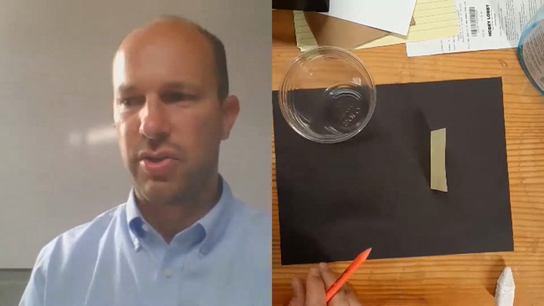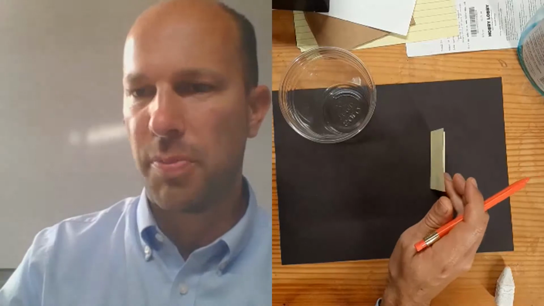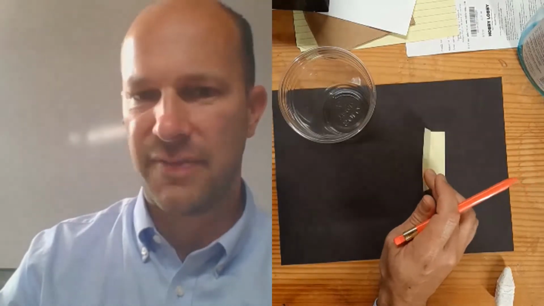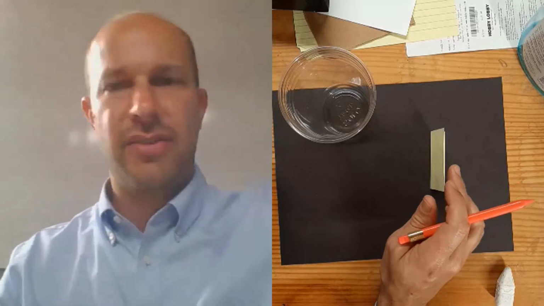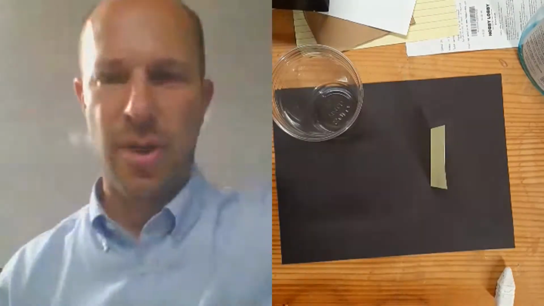I really encourage you to try this demonstration at home, and you could even just tape a normal piece of paper to a desk. It doesn't have to be any paper that's fancy like this. You could even take a piece of paper and put it inside of the edge of a book so it didn't have to be sticky, and try the demonstration that way.